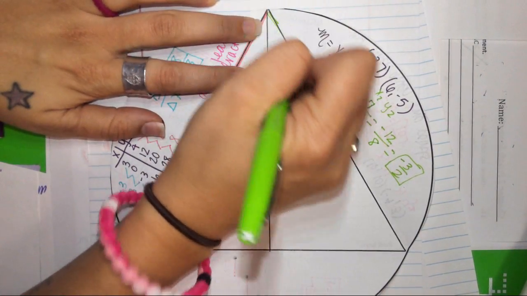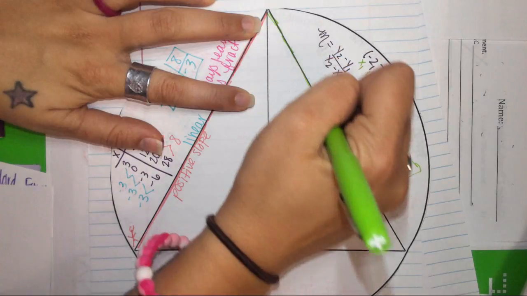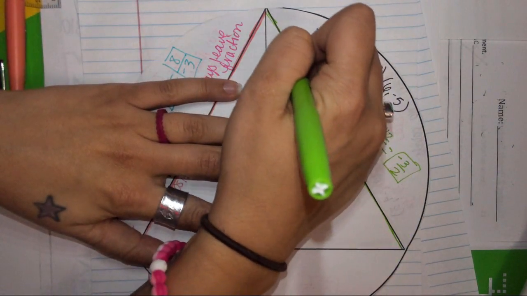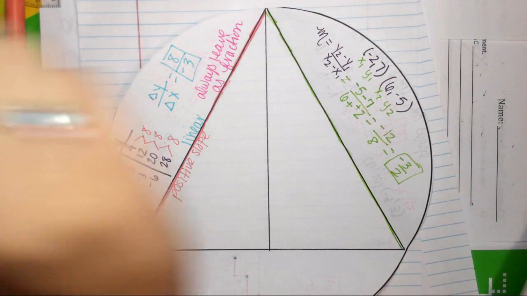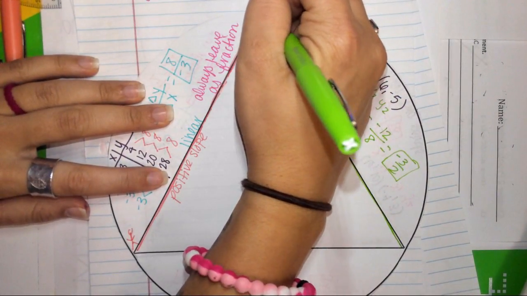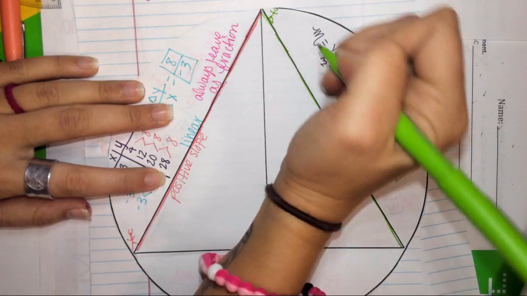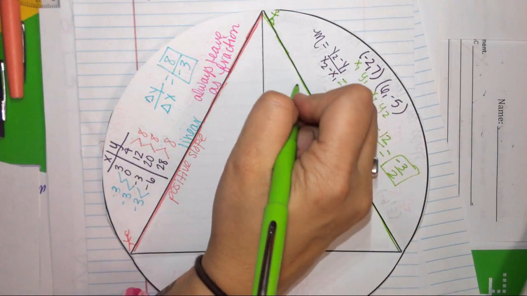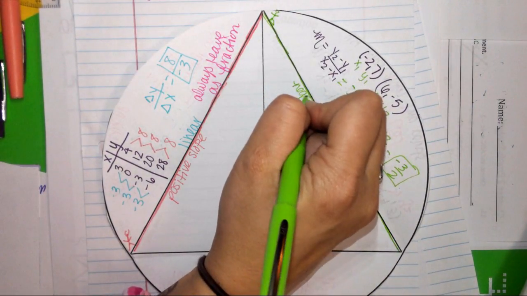Alright, now on the right hand side that I'm going to do in this green color. Now, we always put our little friend on the left. Now, is he going to hike up that hill or is he going to fall down it and die? Fall down it and die. So this is a negative slope.